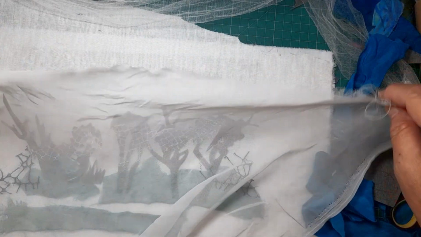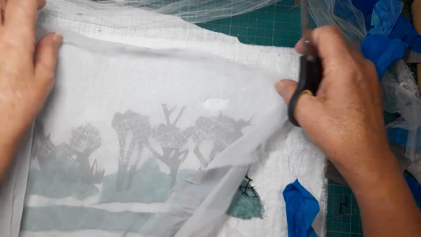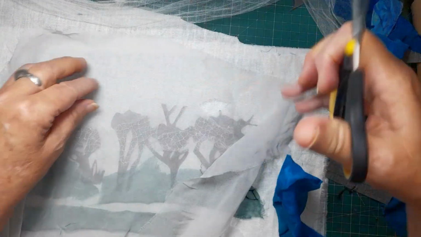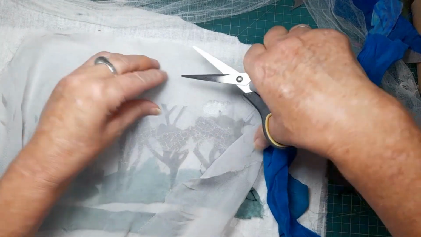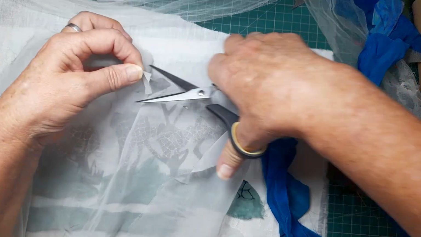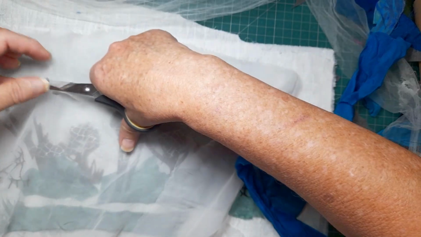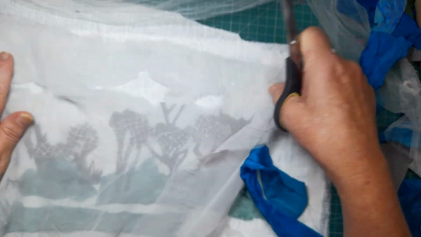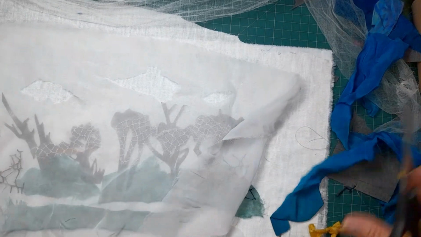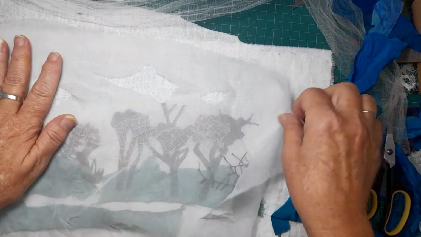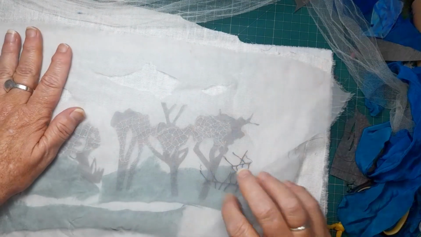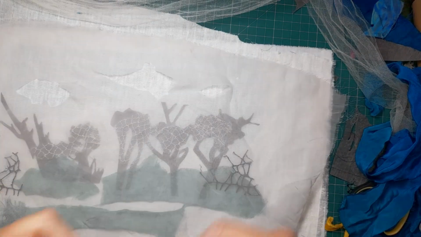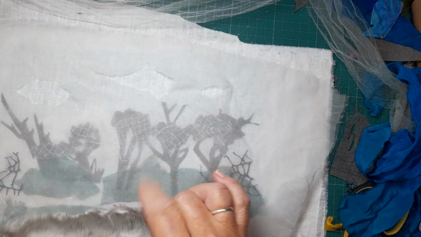Don't mind that. I might cut some little bits out so we have a bit of that cloud will be brighter then, you see, instead of just an expanse. I'm just going to pop that like that. I know I want to use something like that.